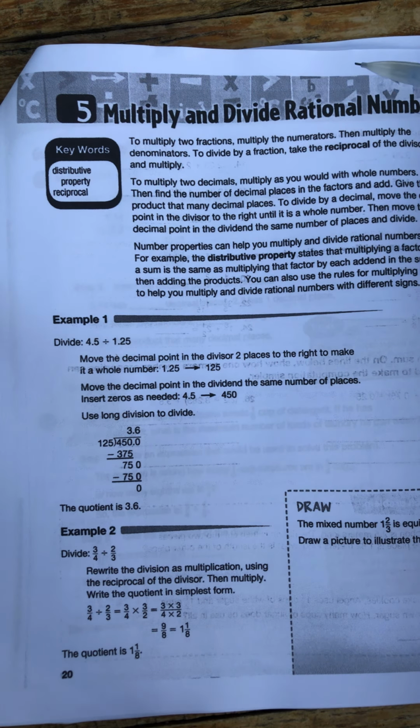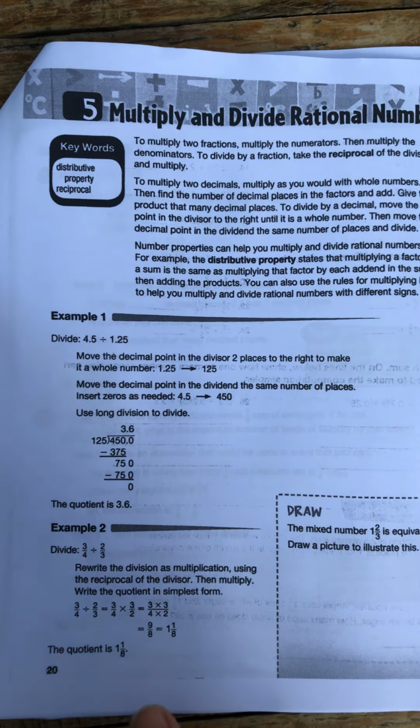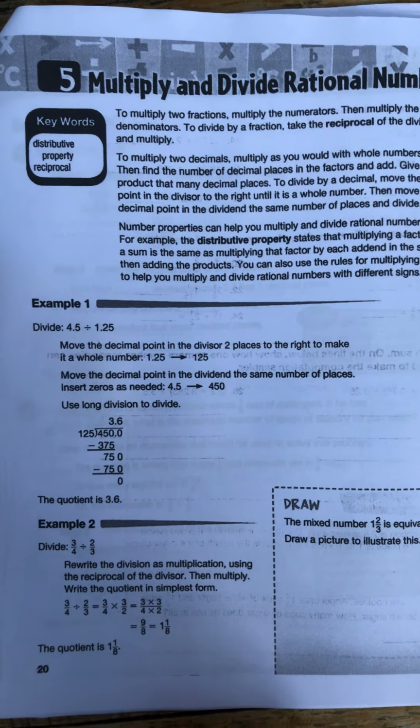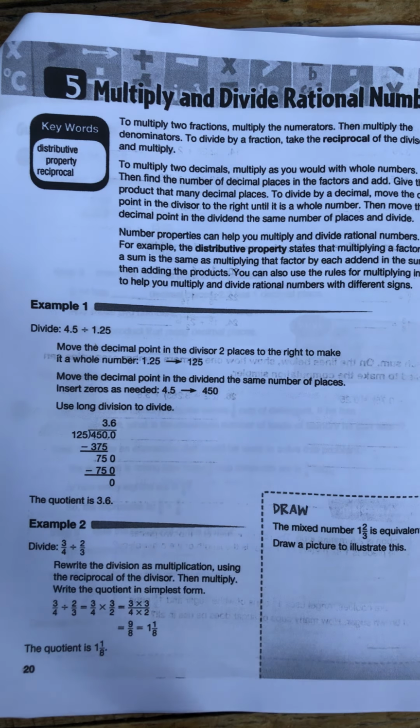To multiply two fractions, you multiply the numerators, then multiply the denominators. It's so much easier to multiply fractions than it is to add or subtract fractions because you literally just have to multiply them across, and that's it. You don't have to change anything. You may have to simplify the fraction or the product of the fractions, but you don't have to find common denominators or equivalent fractions to start.